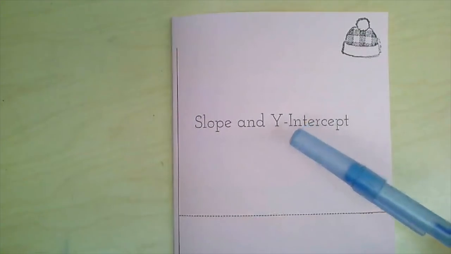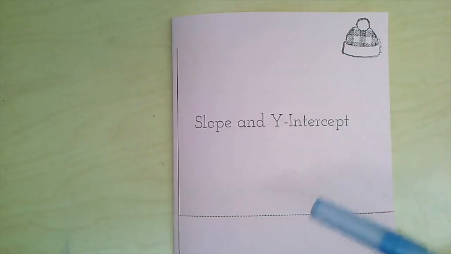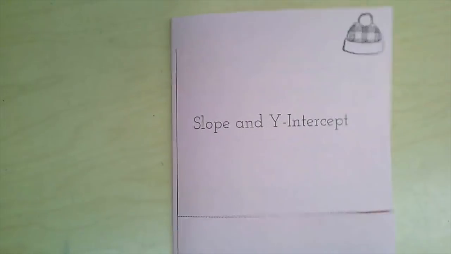The first section we're going to work on today is a word problem that gives us the slope and the y-intercept, and we're going to use that to write an equation and then use the equation to solve for our answers.